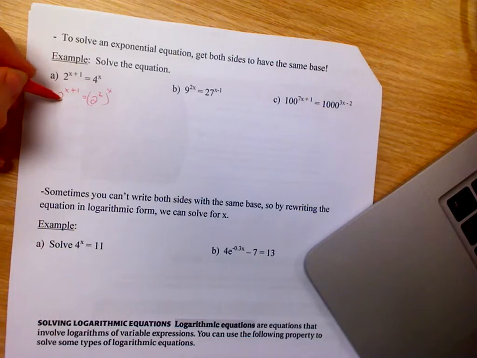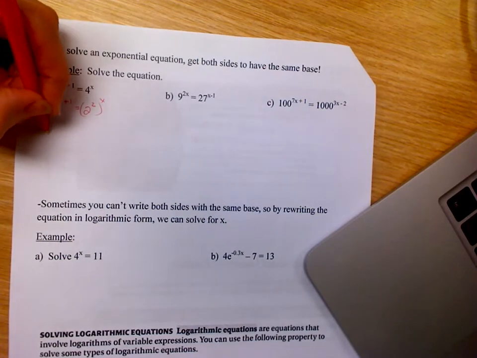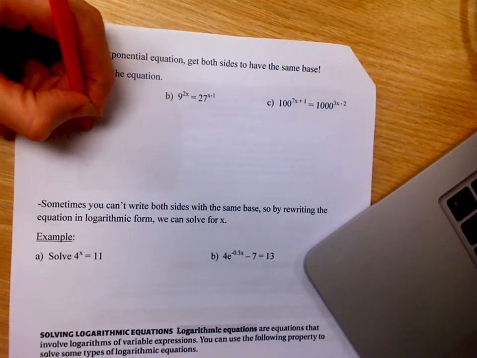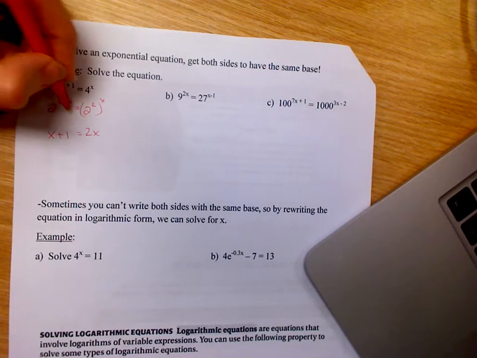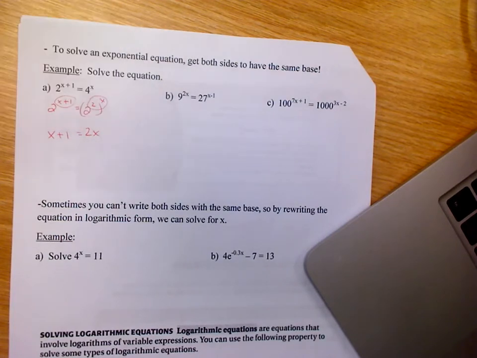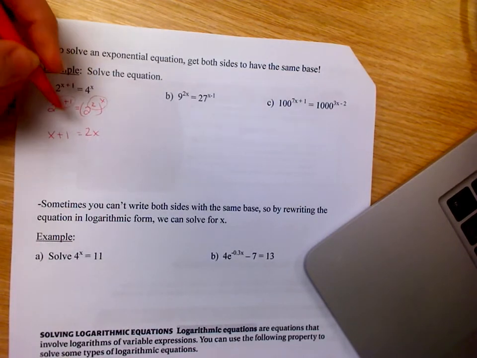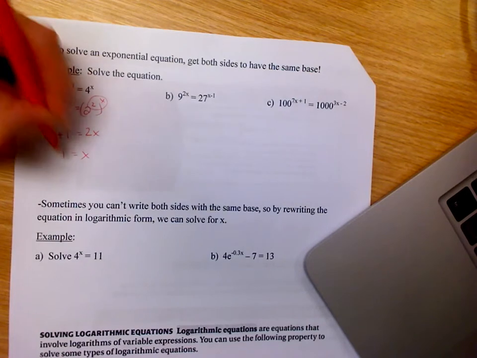Once your bases are the same, you then know that your exponents are the same, and you can just work the problem with that. And then you're just solving for x, and so we will end up with x equals 1.